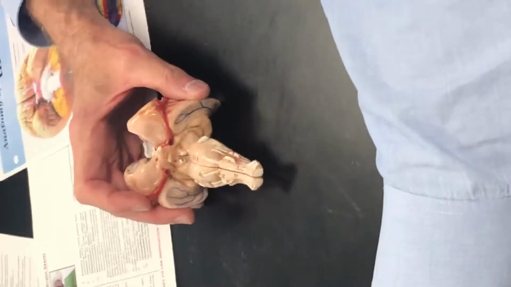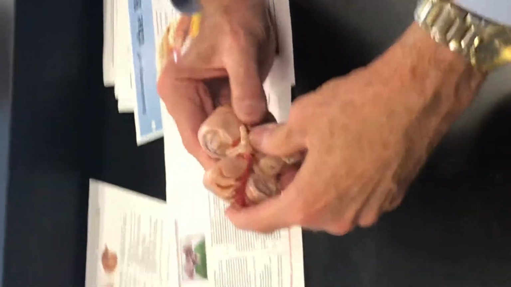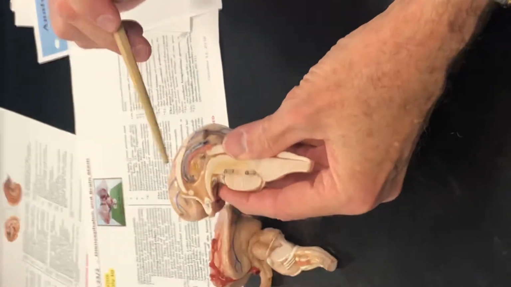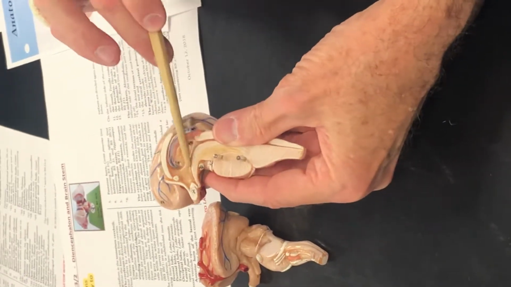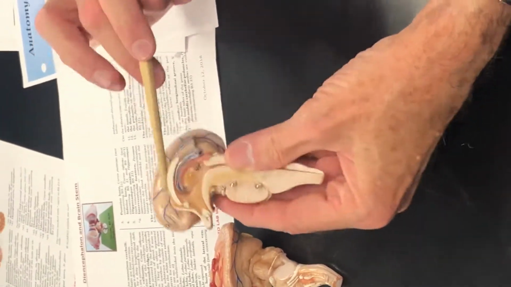So let's take a look at our list here. Epithalamus, which consists of the habenula and the pineal body. To see that, we have to pull it apart. So this shallow space in here, this is called the third ventricle. This space up here, this is the right lateral ventricle.